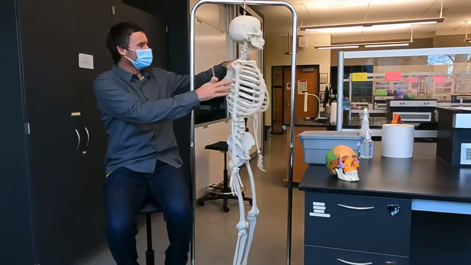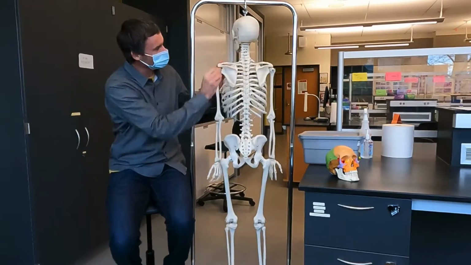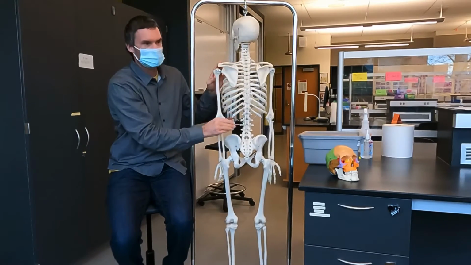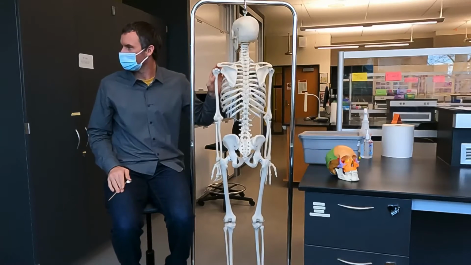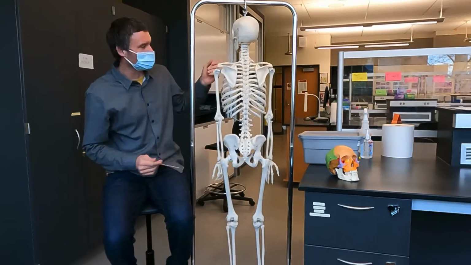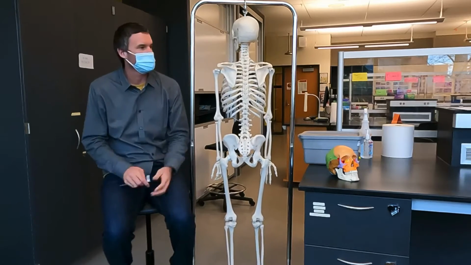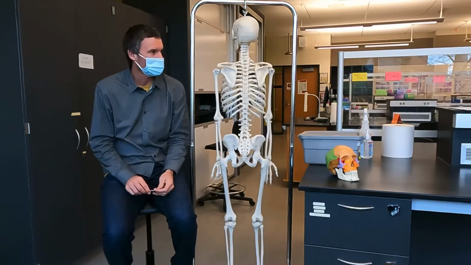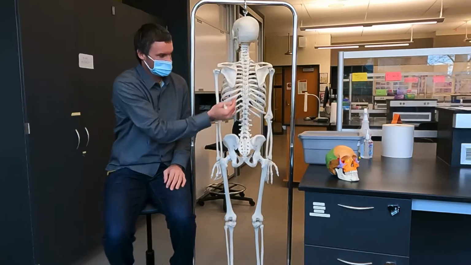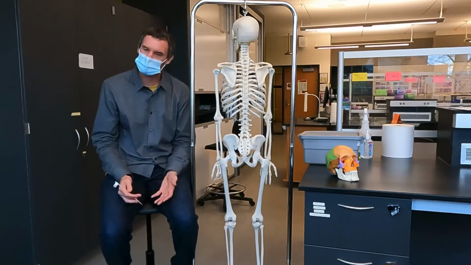All right, so that's the skull. The next part of the axial skeleton is the vertebral column. And the vertebral column has a cavity running down the middle called the vertebral cavity. And what do we find inside the vertebral cavity? Spinal cord. That's where the spinal cord's at.